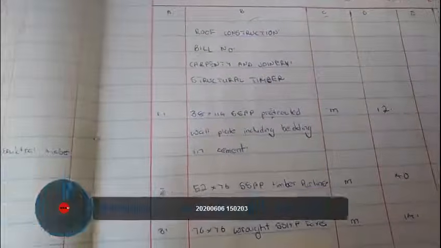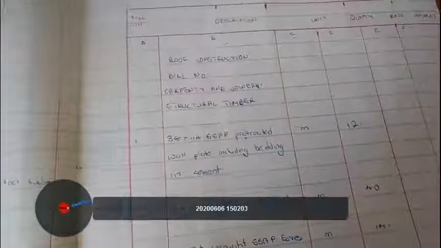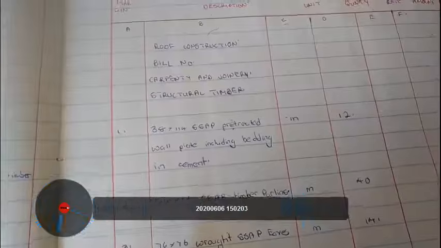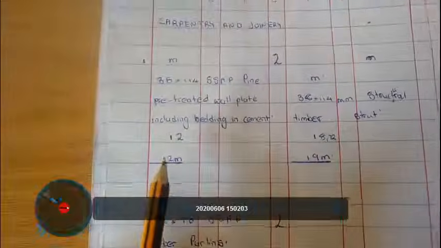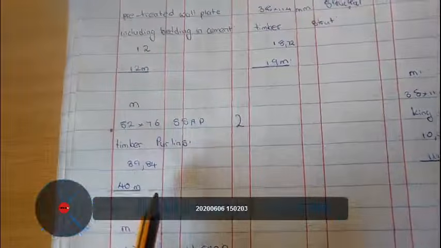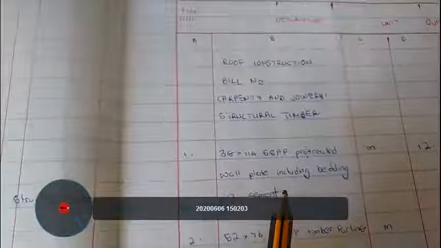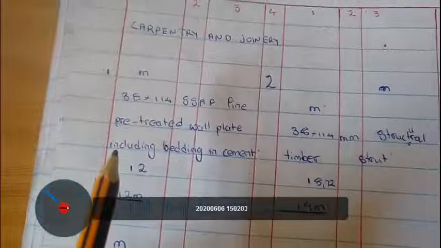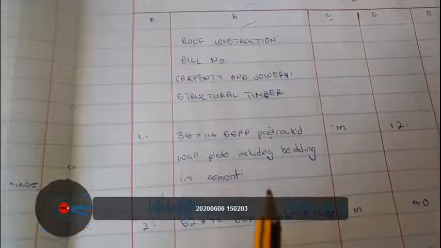What comes in the description column is the description of everything that we have abstracted, for example the wall plate and the pay lines. Where do we get this description? It is the same description that is on the abstract paper. You just copy that and paste it in the description column.